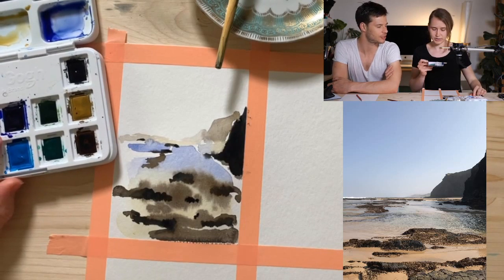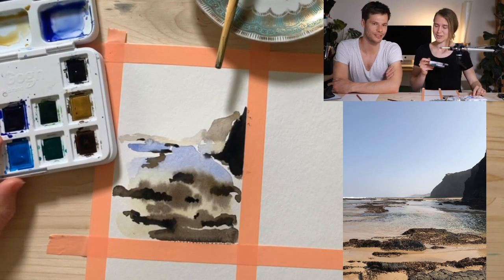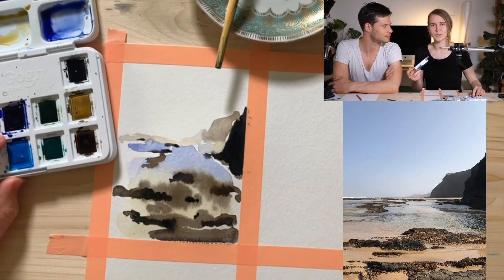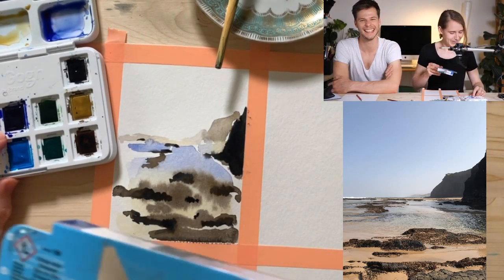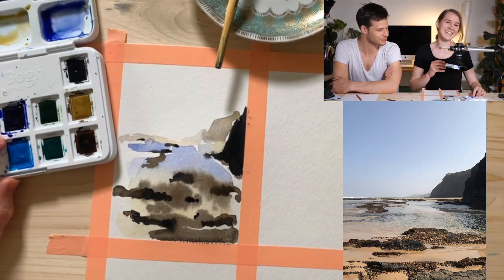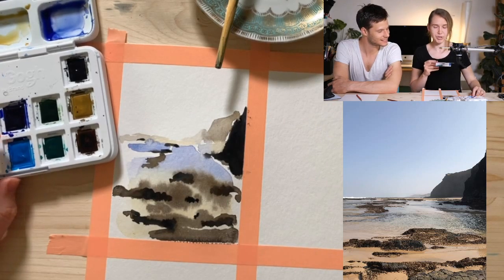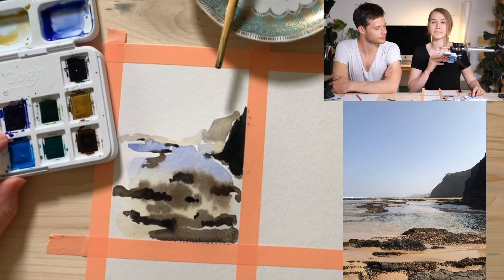I love the creativity of the names. They always come up with such poetic names. But still, I mean, Hooker's green. Still don't know where that name came from. Yeah, and I was also using the ultramarine deep.